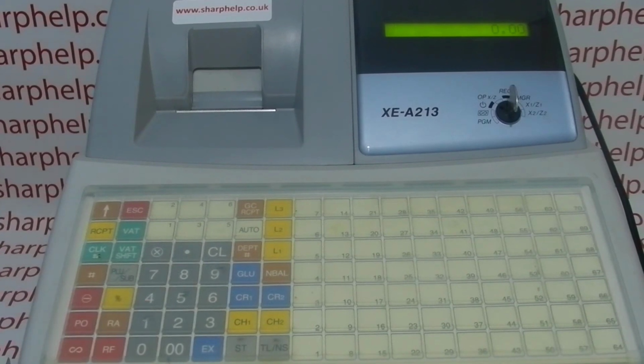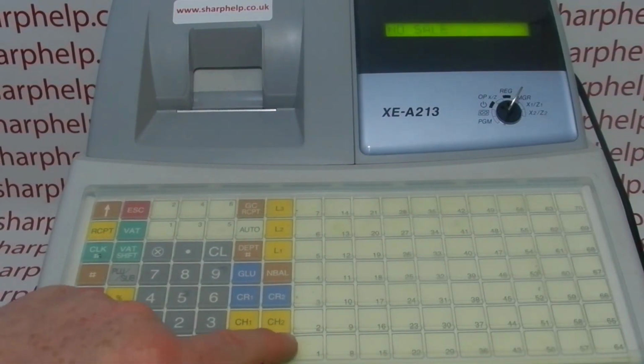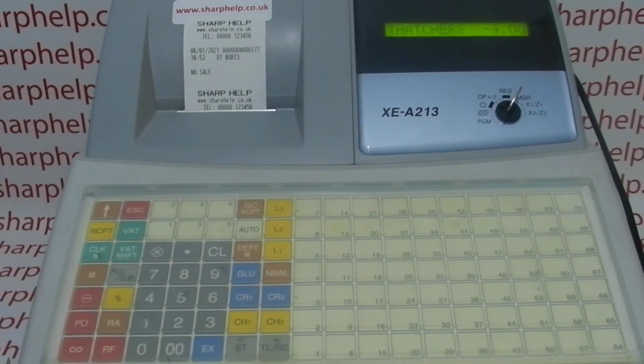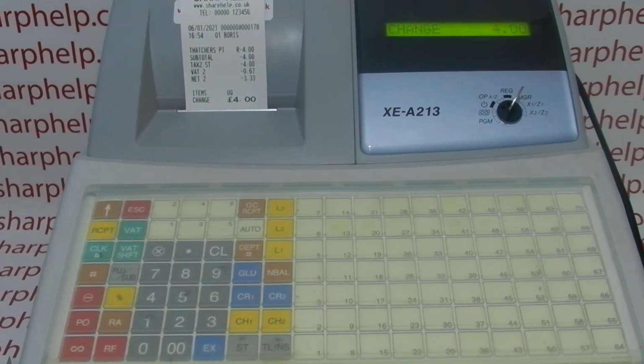entry error. Basically all the buttons that are disabled won't work unless I'm in the manager mode. So if I turn to the manager mode, I can do a no sale. I should also be able to do a refund. Yeah, so the buttons work in the manager mode, but they don't work in the reg mode.